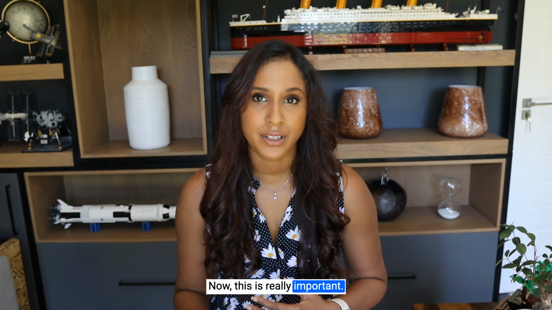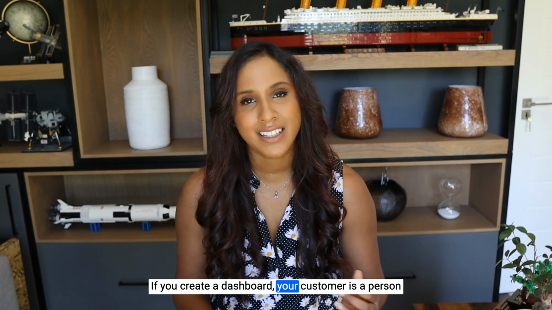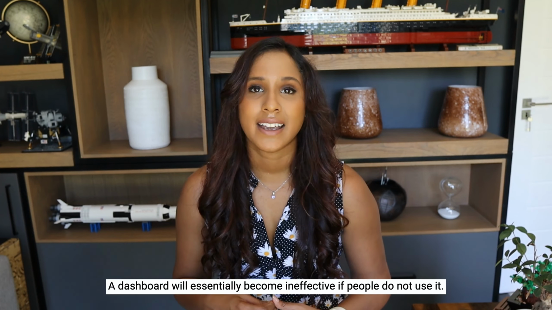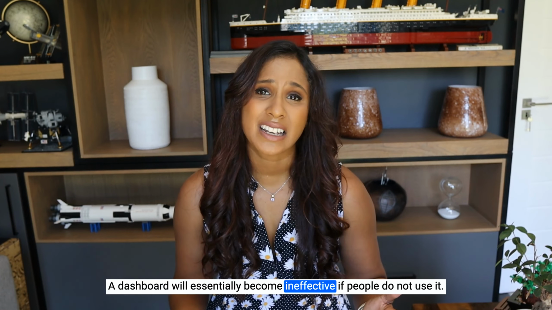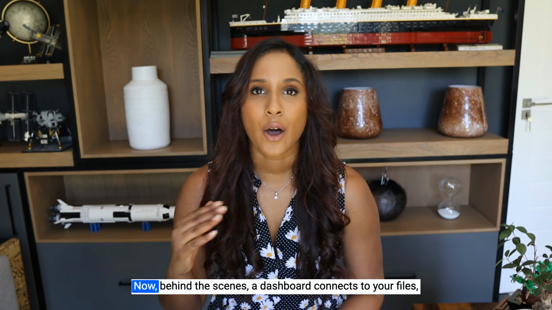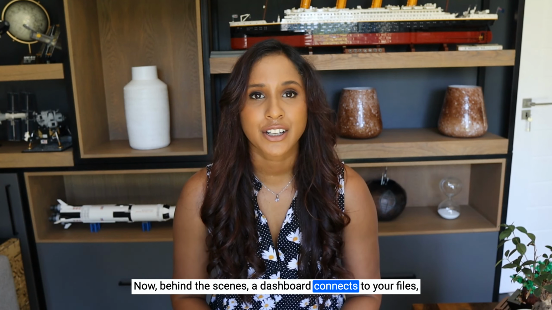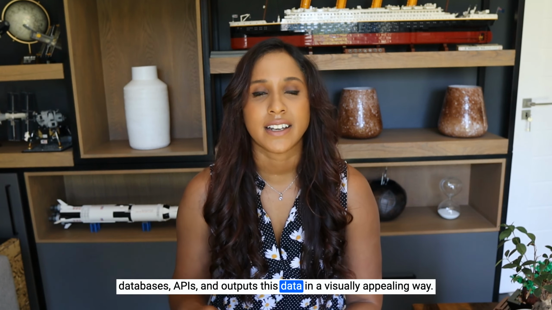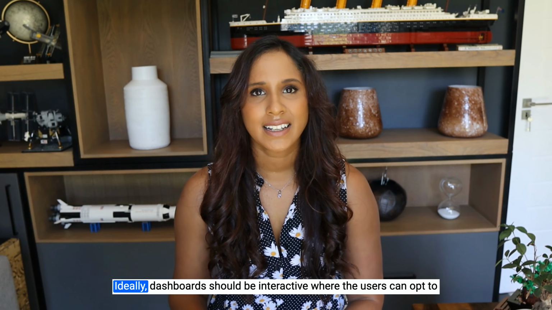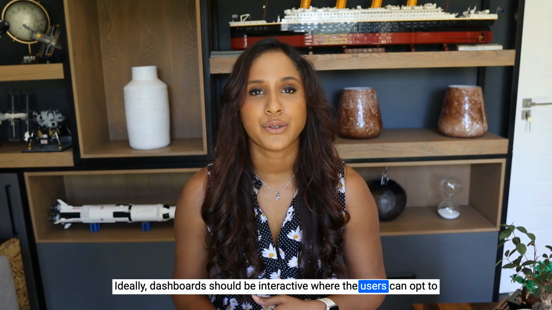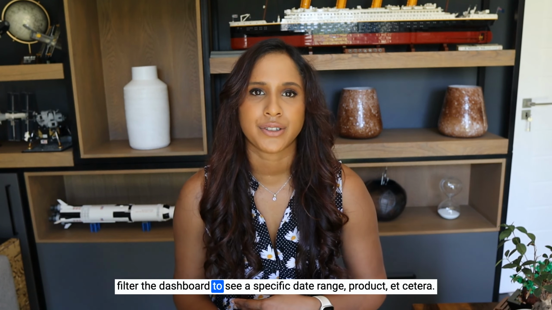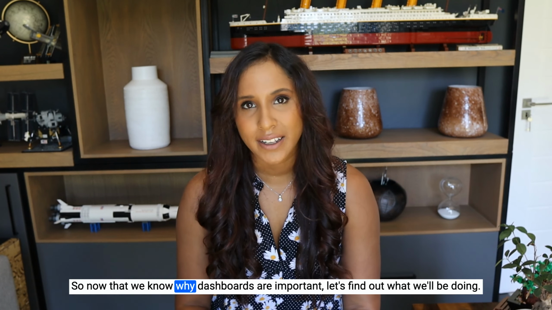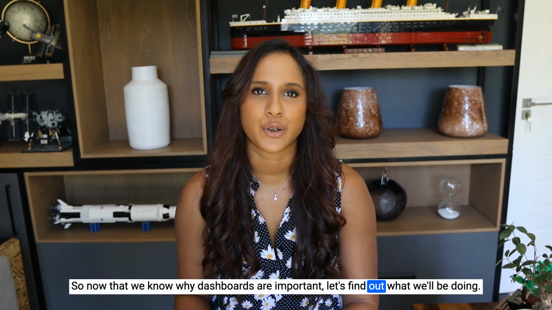Now, this is very important. If you create a dashboard, your customer is the person who is looking at the dashboard. Their opinion matters. A dashboard will essentially become ineffective if people do not use it. Now, behind the scenes, a dashboard connects to your files, databases, APIs, and outputs this data in a visually appealing way. Ideally, dashboards should be interactive where the users can opt to filter the dashboard to see a specific date range, product, etc. So now that we know why dashboards are important, let's find out what we'll be doing.